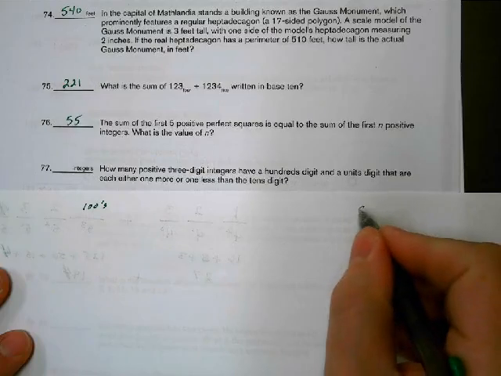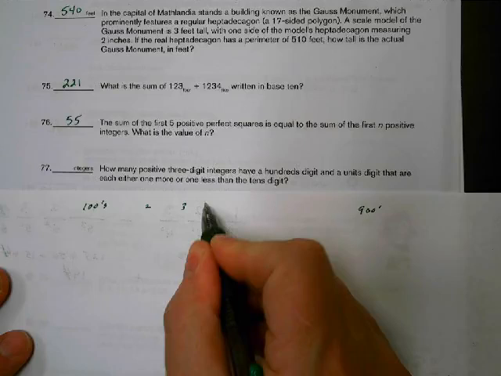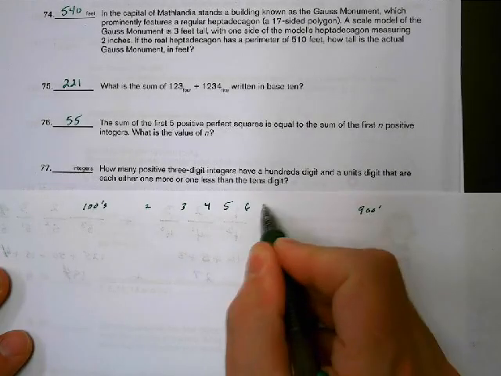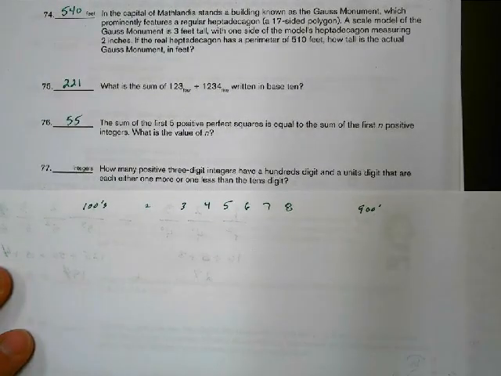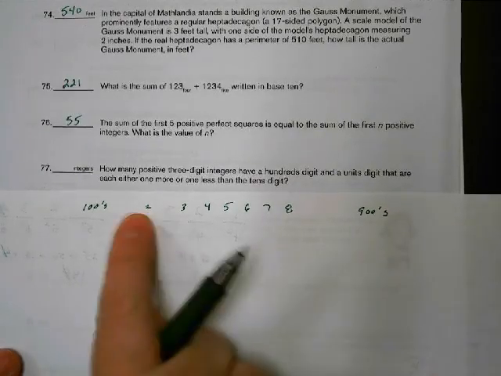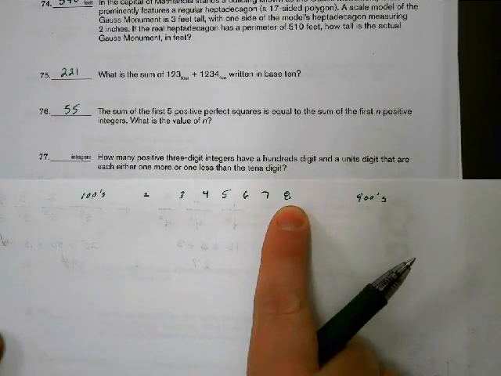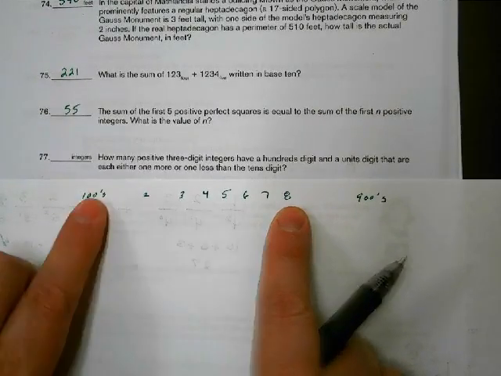And then we've got 2, 3, 4, 5, 6, 7, 8, all in between. And the reason why I've done it like this is because these numbers in between we're going to see have the same amount of possibilities, but the numbers on either end have less possibilities.